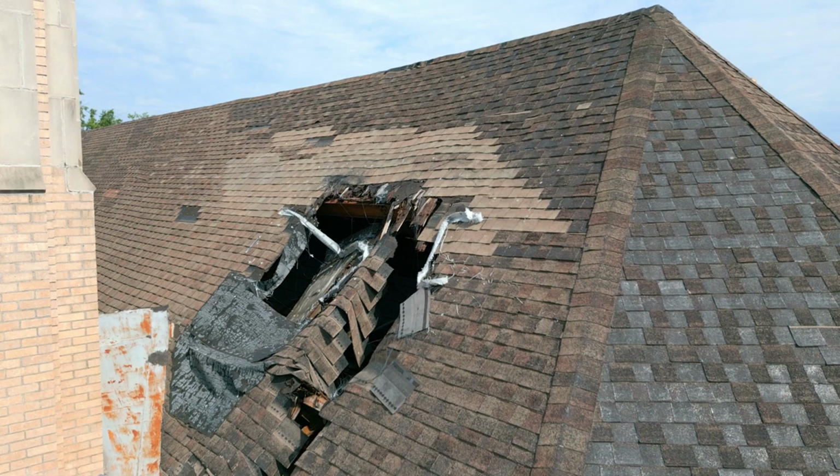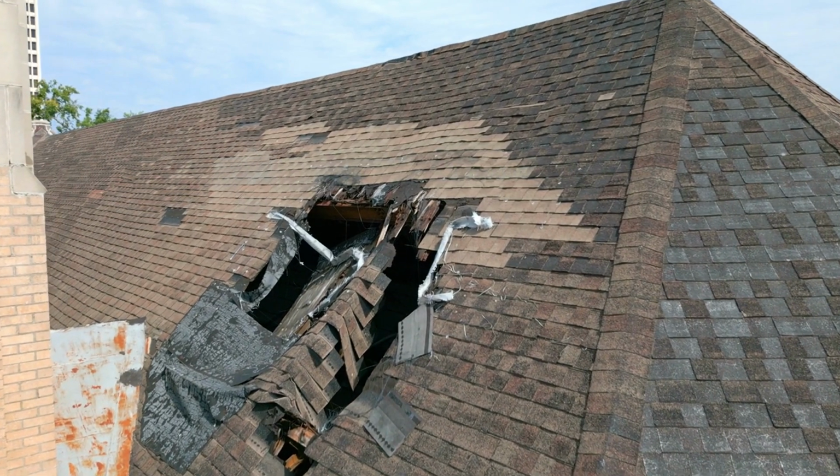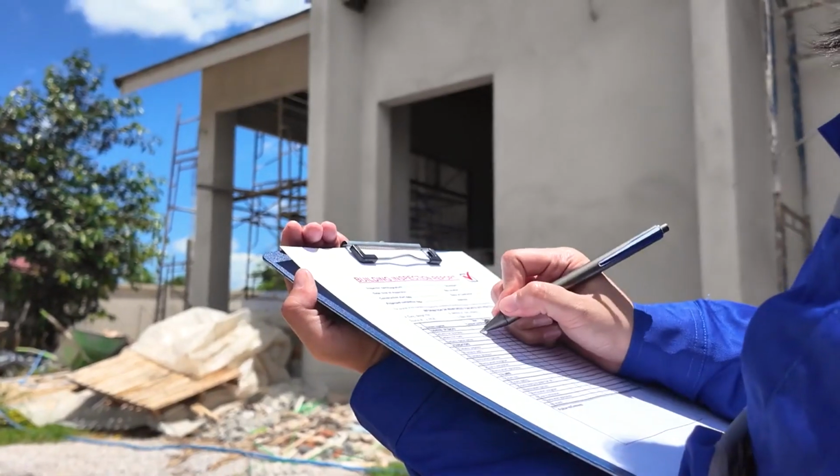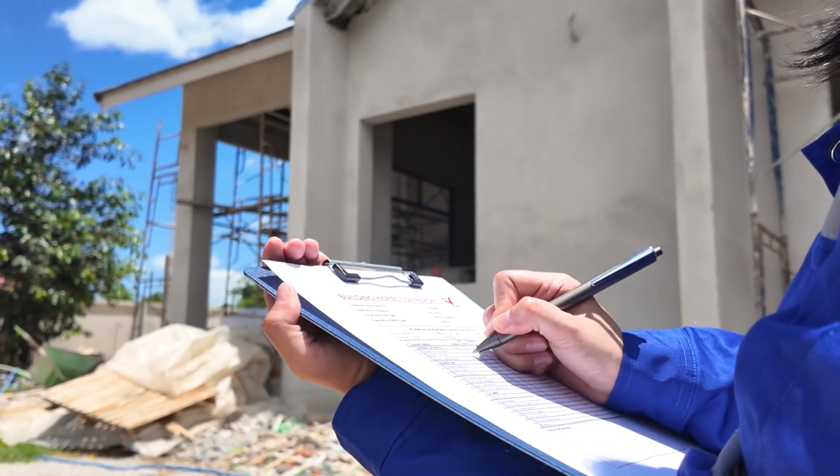Now, here's something intriguing to consider. What happens if you miss a crucial step in maintaining your roof? The risks are real and costly, from water damage to increased energy bills due to poor insulation. Keep this in mind as you work through each section of your checklist.